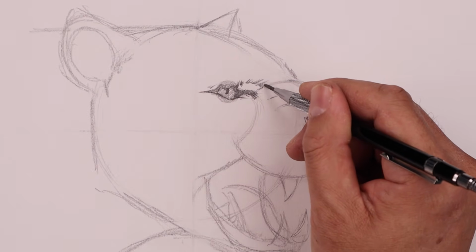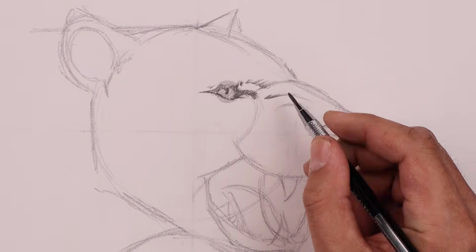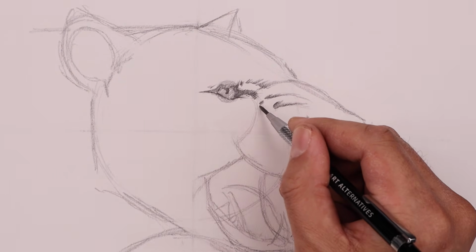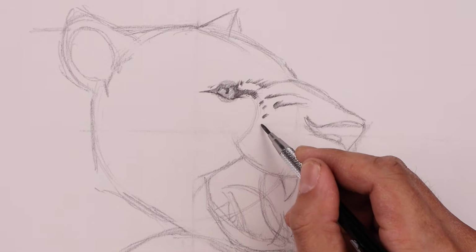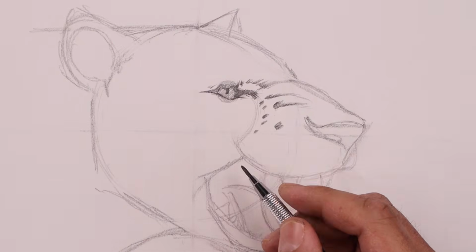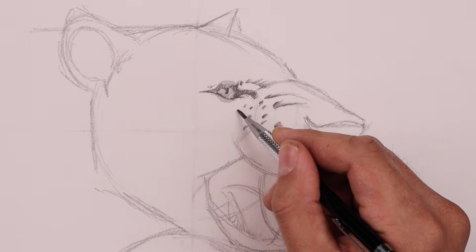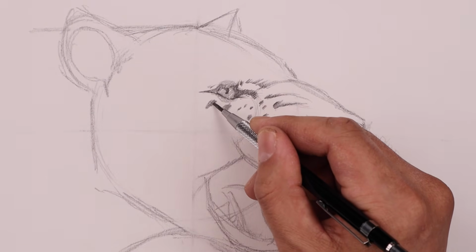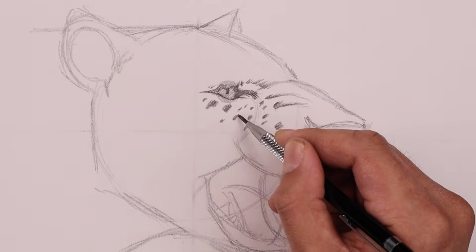So adding some more shading across the top of the muzzle. And those wrinkles and folds. Now just working with this curve, we're going to add some spots. Just coming all the way around. And also along the inside. Underneath the eye. Now we're just roughing in these spots, not getting too detailed. We'll do that in the end.